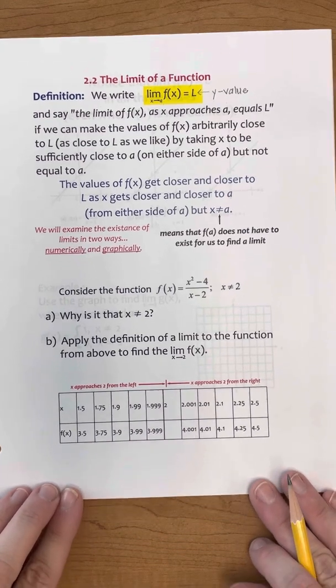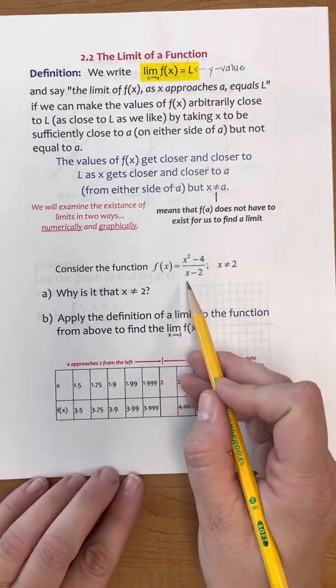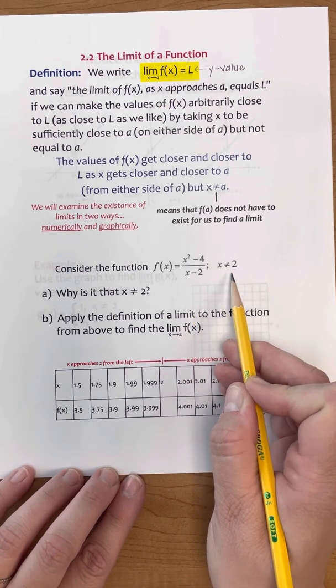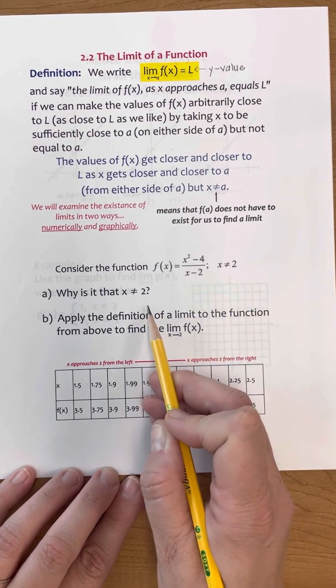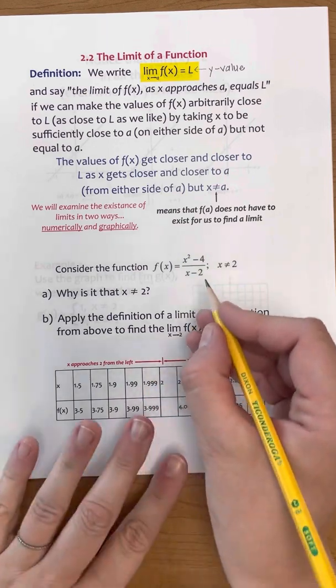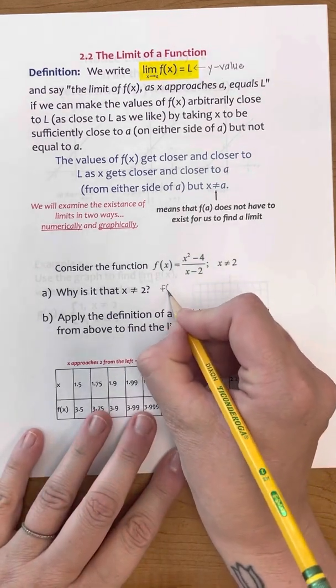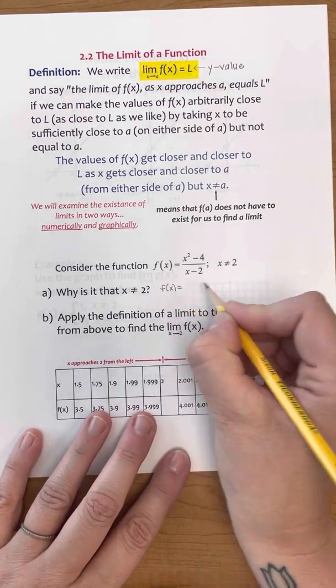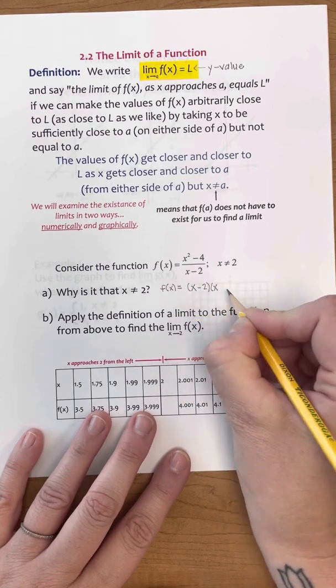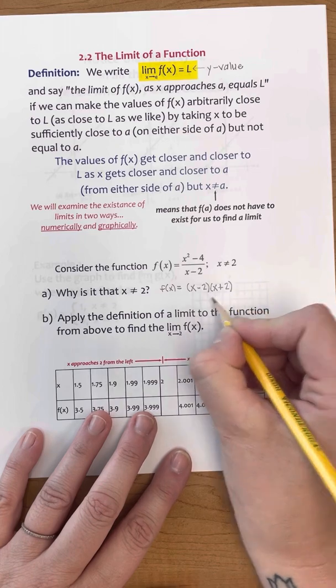So let's look down here. It says consider the function f of x equals x squared minus 4 over x minus 2, and then back here it says that x cannot equal 2. Well, why can't x equal 2? If you remember from both Algebra 2 and Pre-Cal, I'm going to take that numerator, a difference of squares, and factor it into x minus 2 and x plus 2.